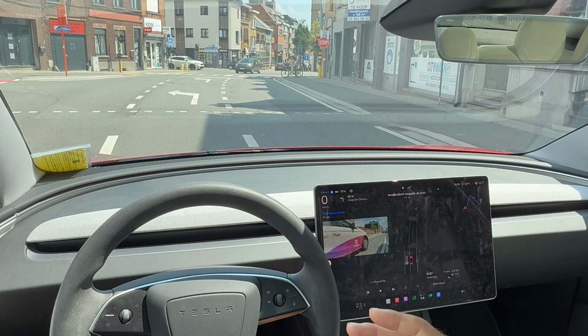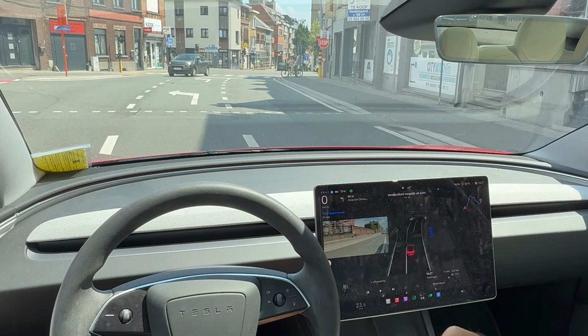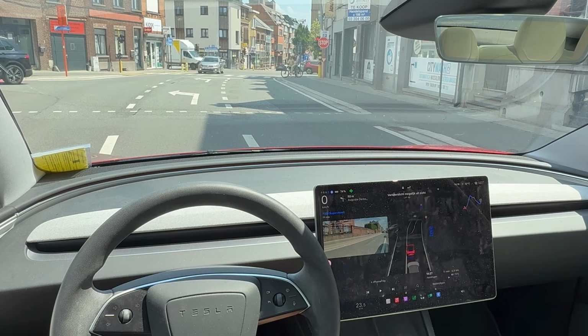But for the Model 3, this was really developed for it, and I'm very happy it does exactly 99.99% of the time what I would do.